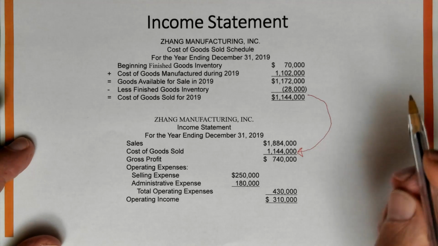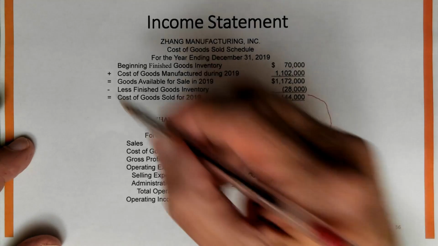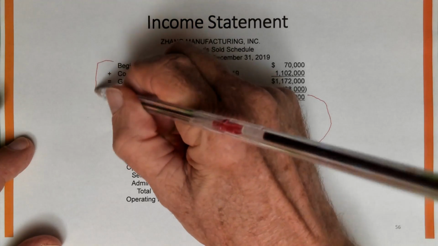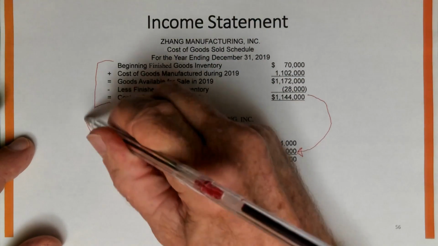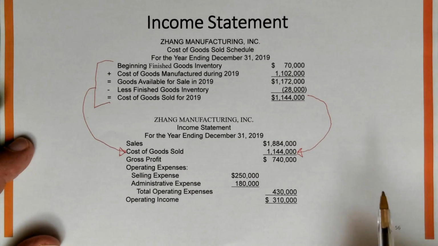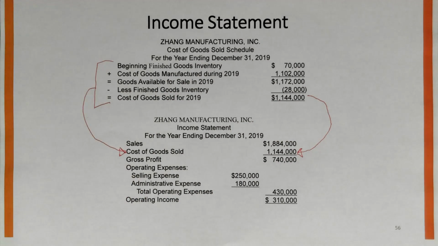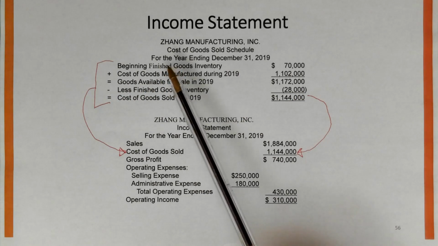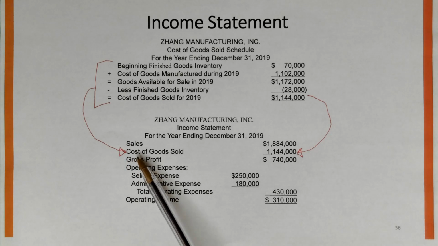Now, alternatively, what you could do is take this entire schedule and incorporate it into the income statement. So this is a condensed version of the income statement where we just enter the cost of goods sold amount, but some companies will show this entire cost of goods sold schedule in the body of the income statement. You can do it either way.